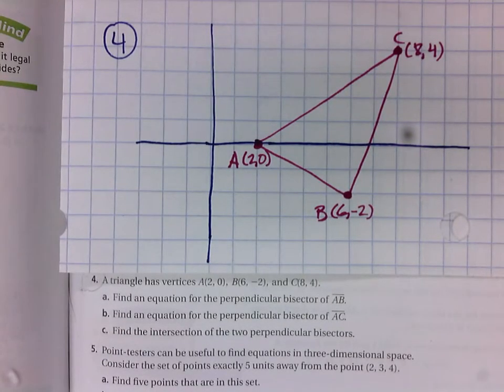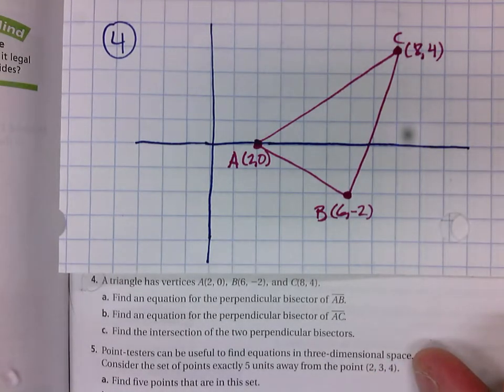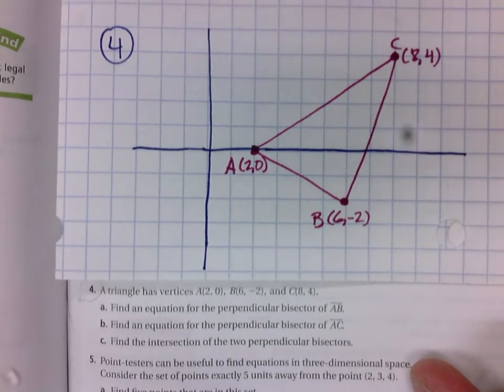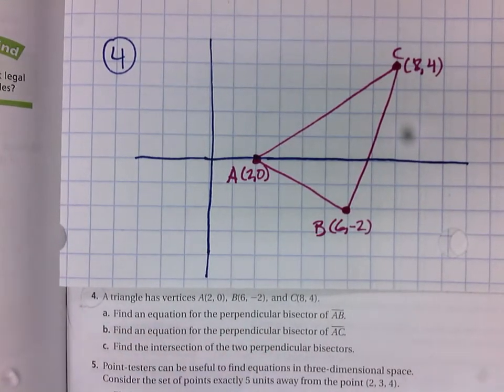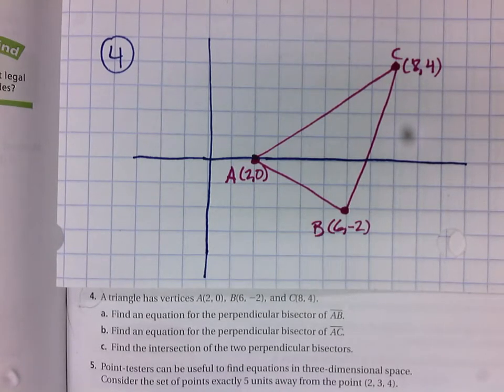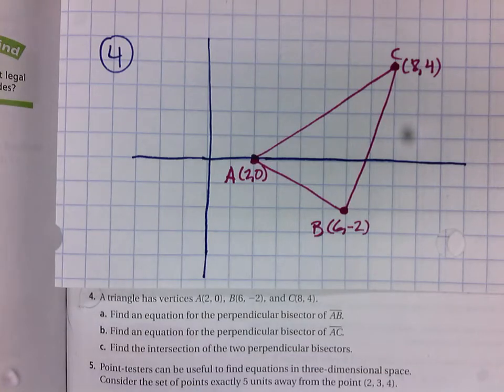We're given information about a triangle and its vertices, which I've sketched out. It doesn't say to, but I find it really helpful. I like visual things like this. And it asks us to find equations for perpendicular bisectors. So this is also something to remember.